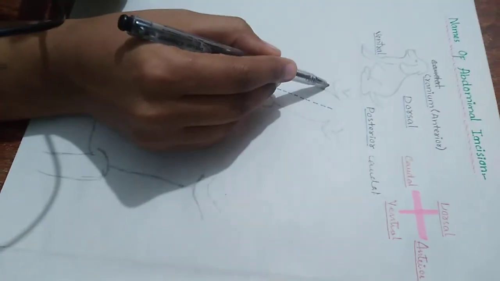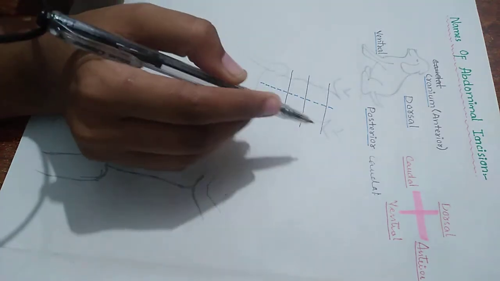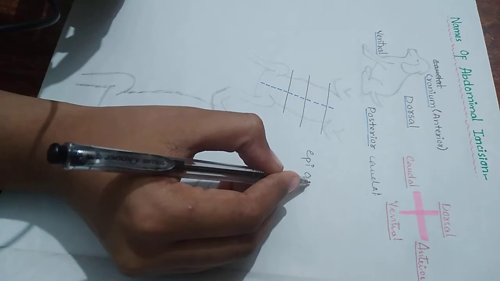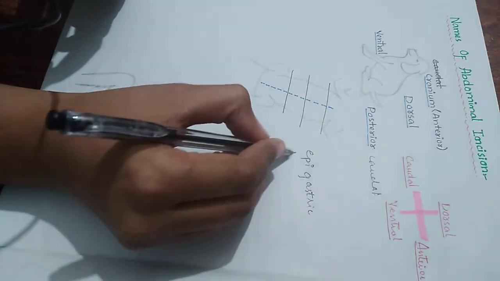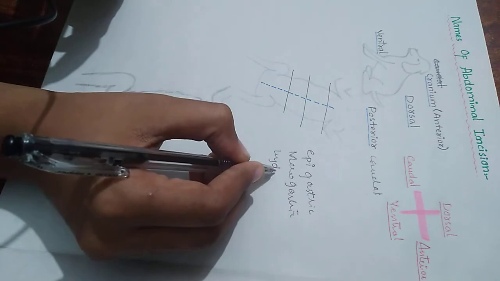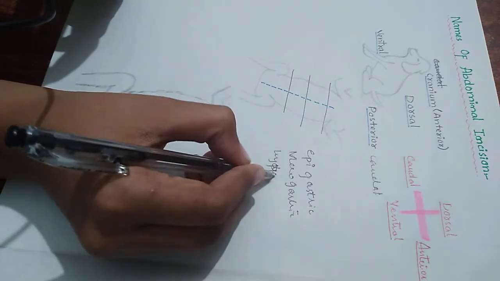And you can see over here the epigastric, mesogastric, and the hypogastric. Epigastric, epi means upper. Mesogastric means middle. And the hypogastric is then lower than the mesogastric.